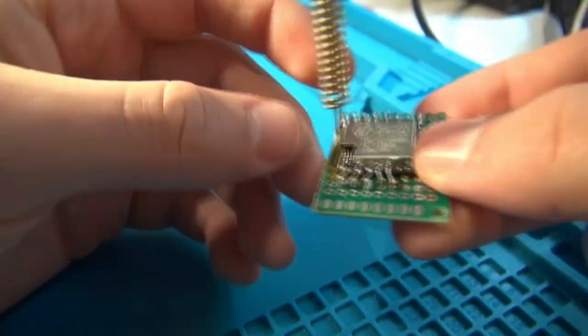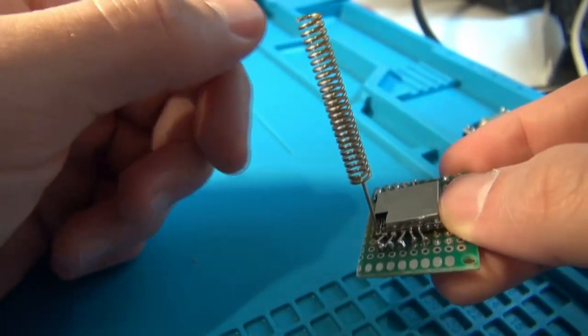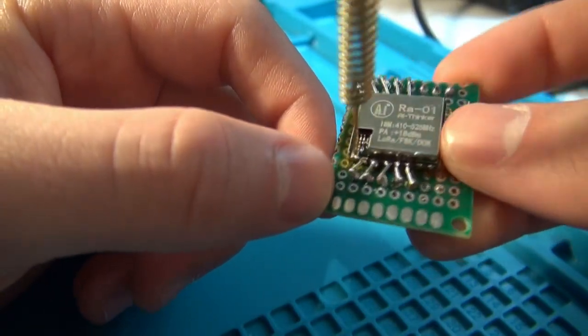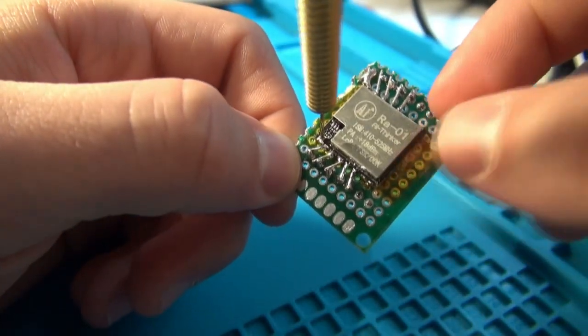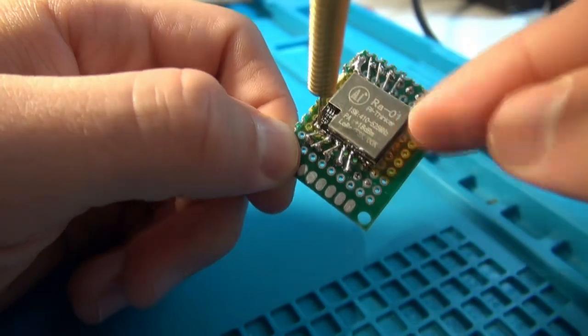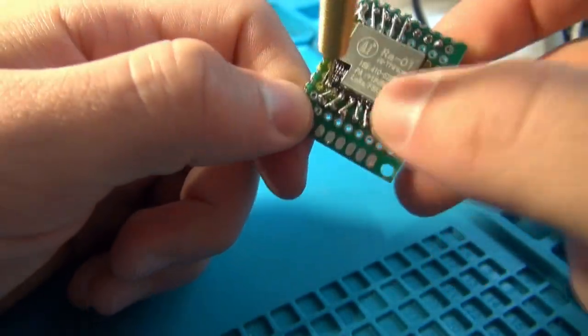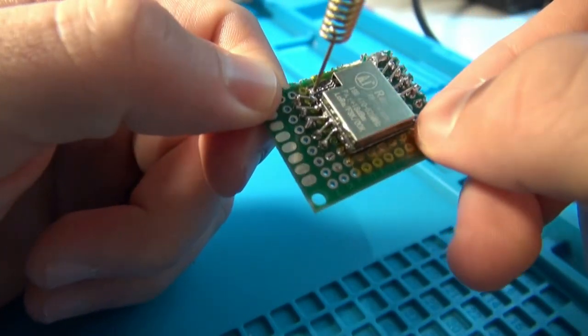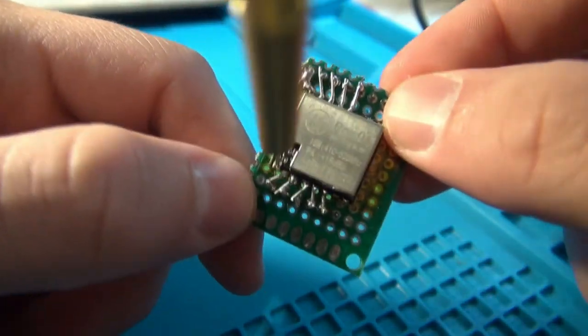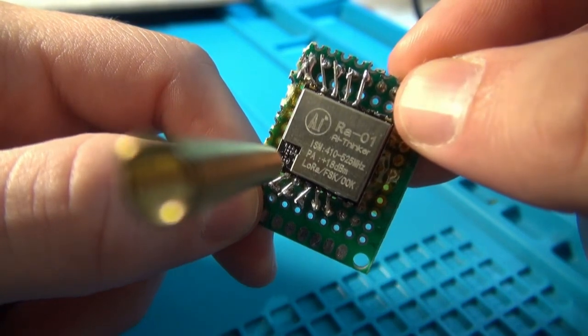This one comes with a little antenna you can solder on. The module itself is quite small. I've done the job of soldering some pins to the pads.